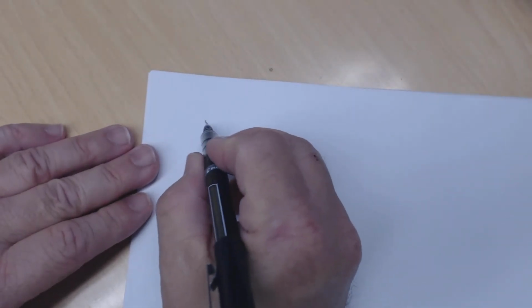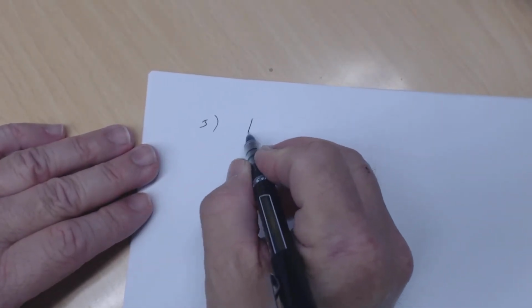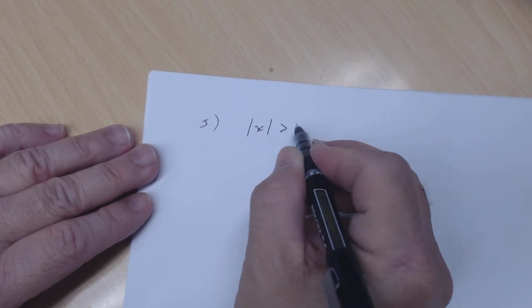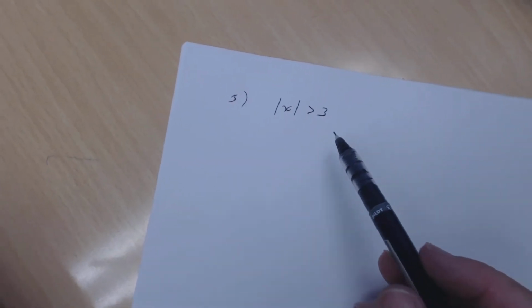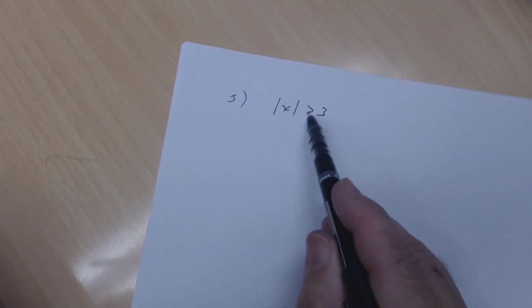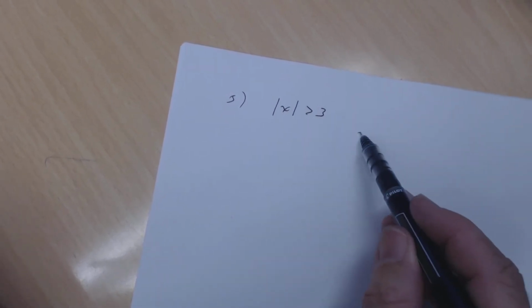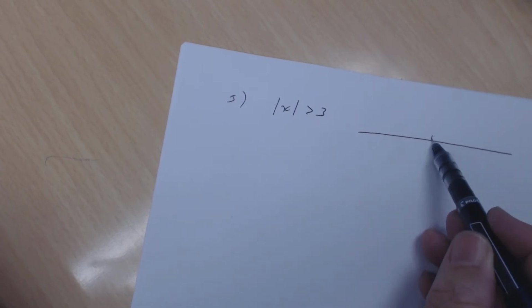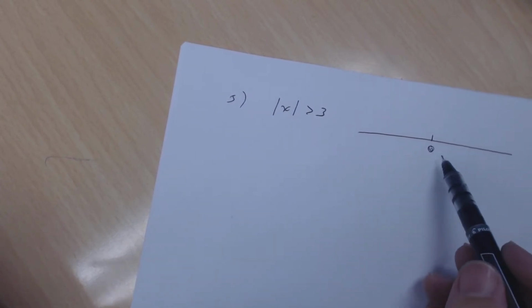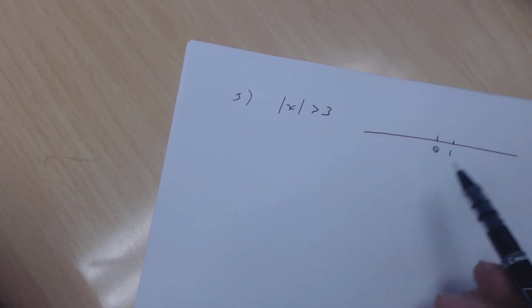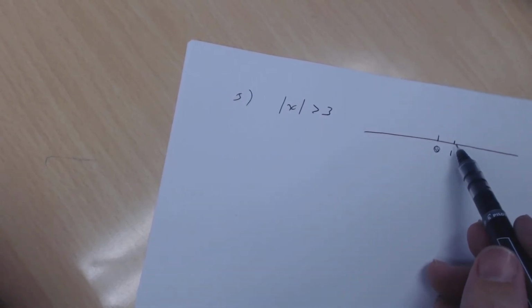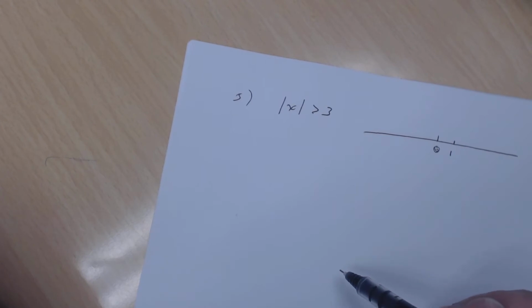Let's look at this one now. Suppose I want to solve the absolute value of x is greater than 3 this time. So let's look at greater than and see what that looks like. I'm going to think of some numbers that work and put them on the number line. Here's 0. Does the number 1 work? Is 1 going to be a solution?